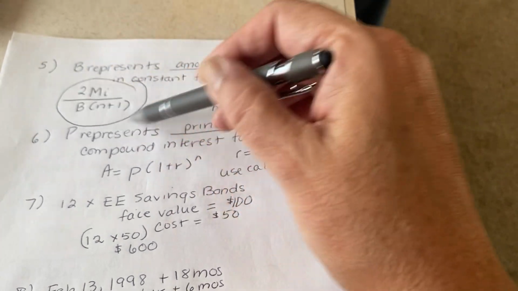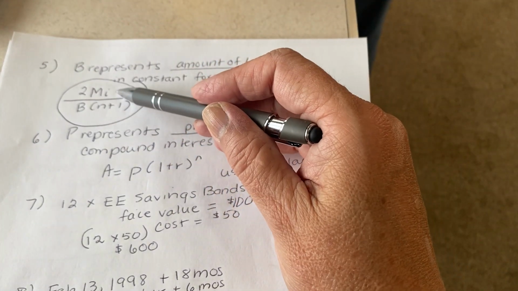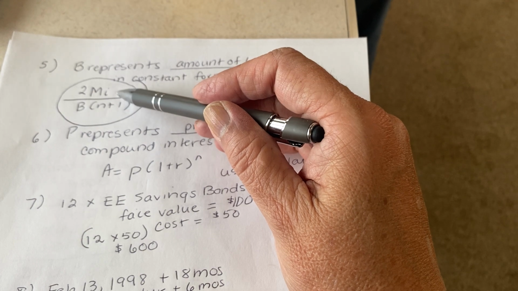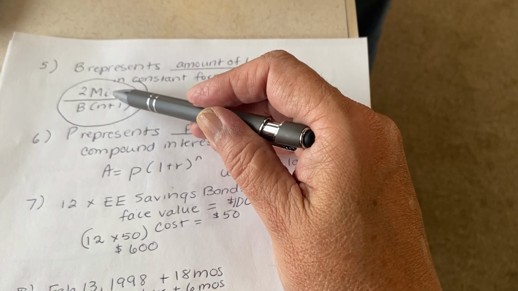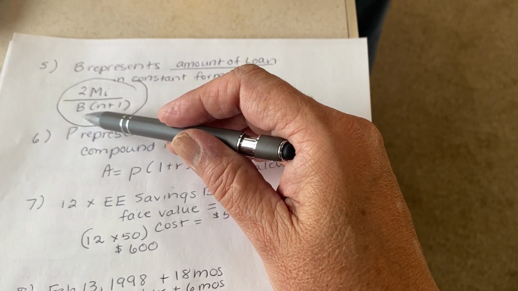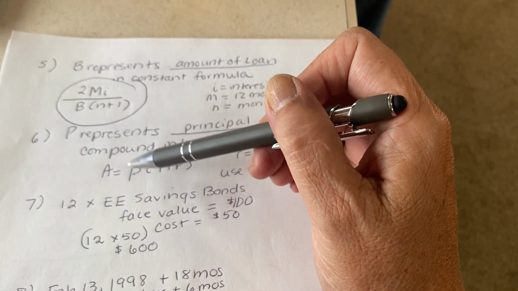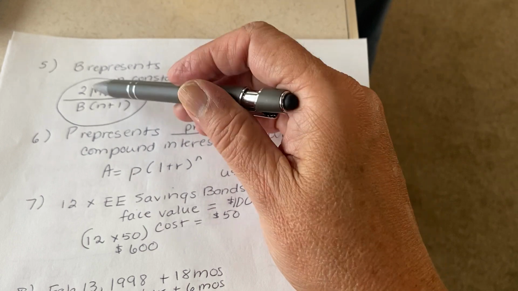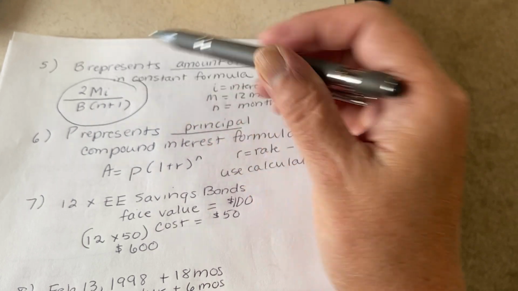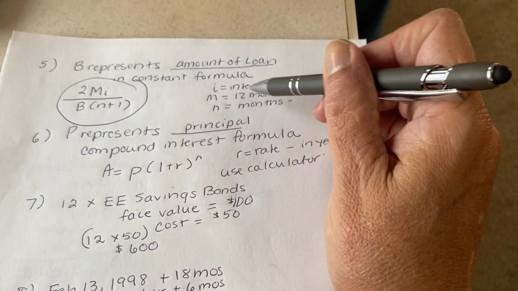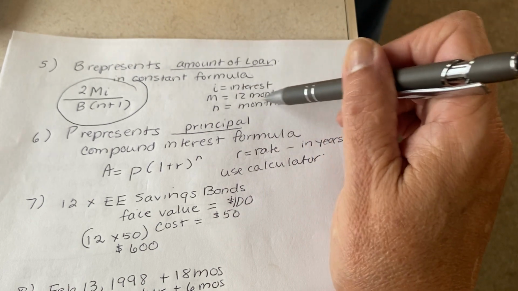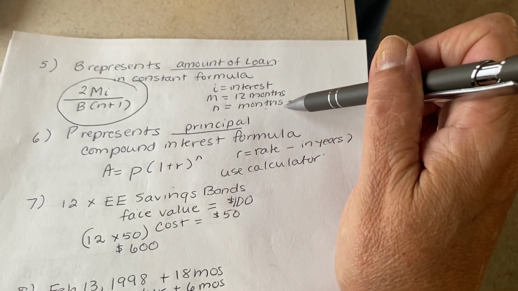This whole thing is going to end up as a percent, but this is the interest in your ratio. N is going to be that many months it's going to take for you to pay. M is always going to be 12. So I is interest, M is 12 months, N is in months.